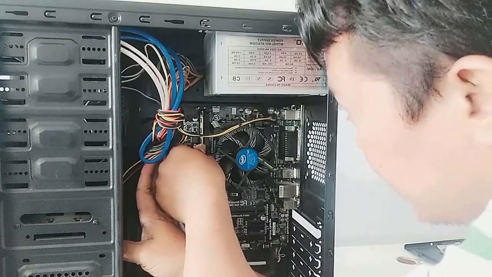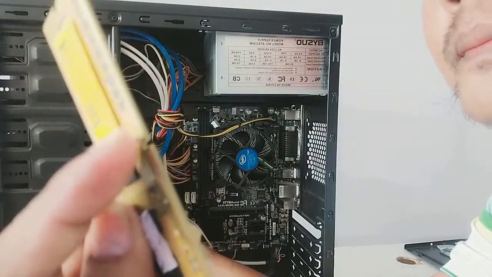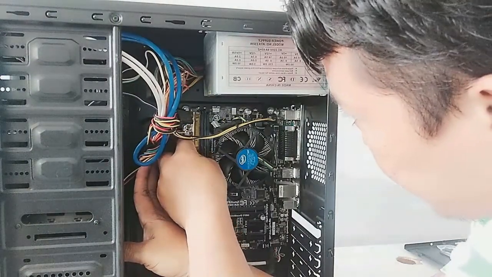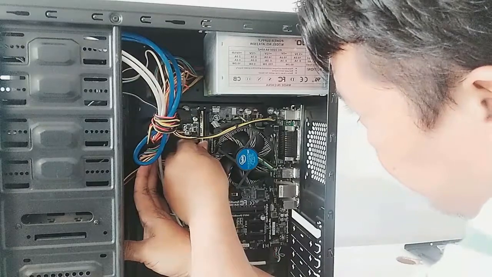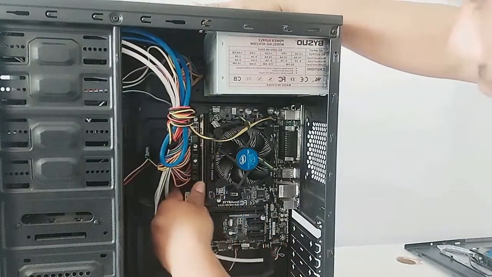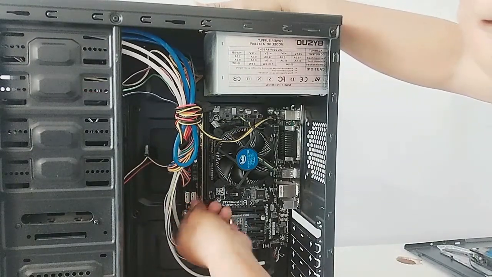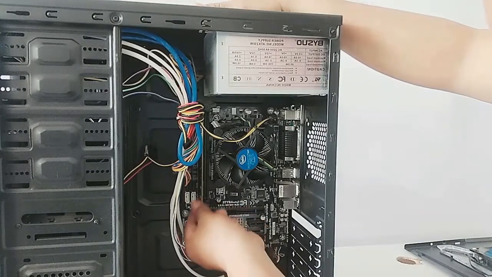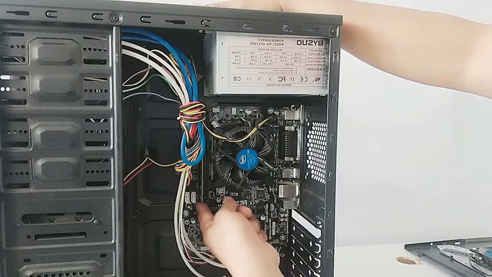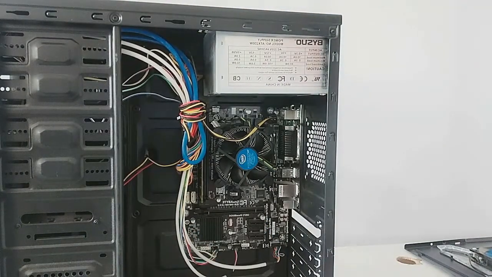Again, the orientation, the opening here should be matched to the opening in your slot for the RAM. After that, just press it gently and make sure that the ejector tab is locking your memory, so that it is firmly installed in your computer system.